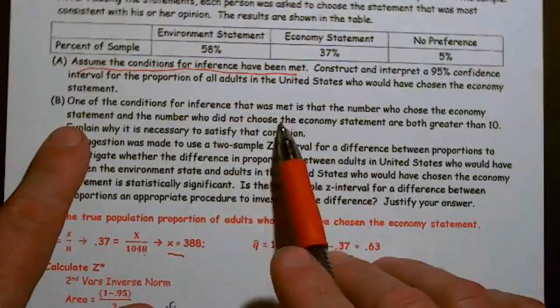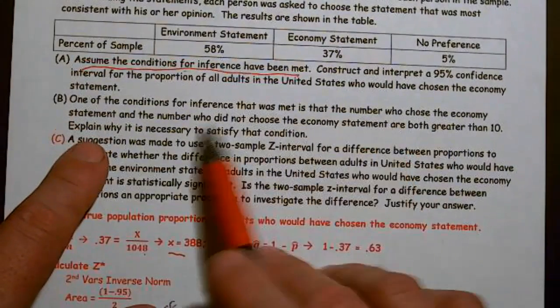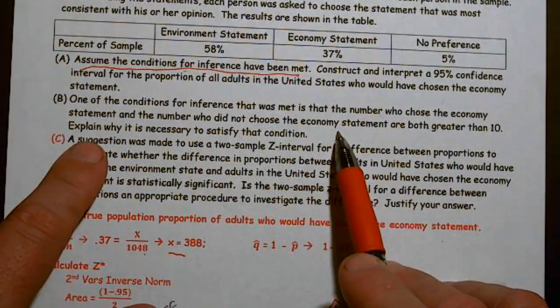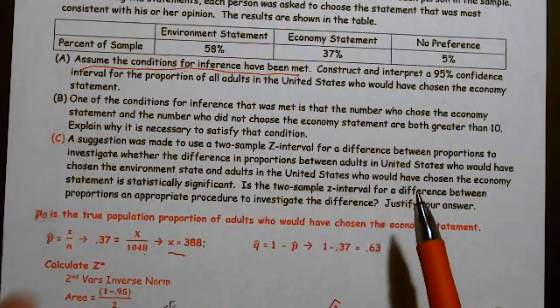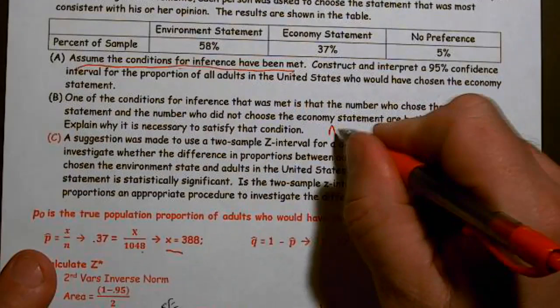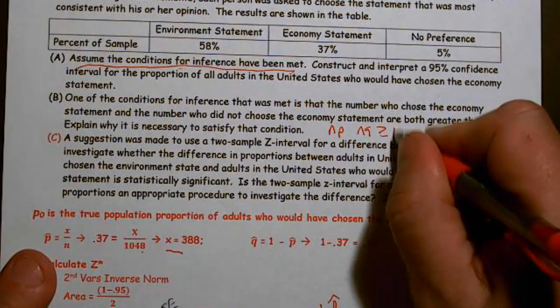So the next thing, B: one of the conditions for inference was that the number who chose the economy statement and the number who did not choose the economy statement are both greater than 10. Explain why it is necessary to have that condition. So basically they're saying explain why np and nq have to be greater than or equal to 10. Well, that's our normality condition.